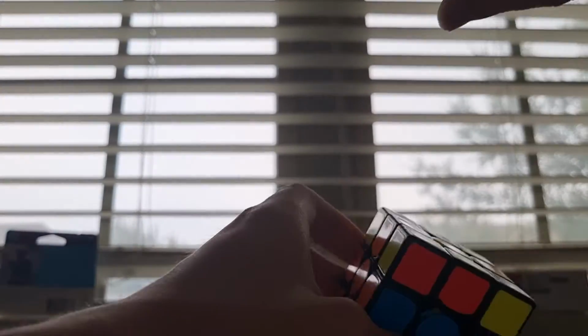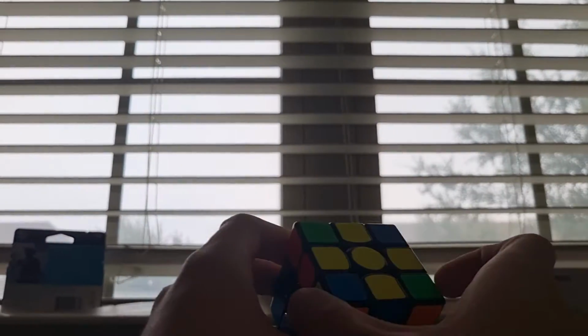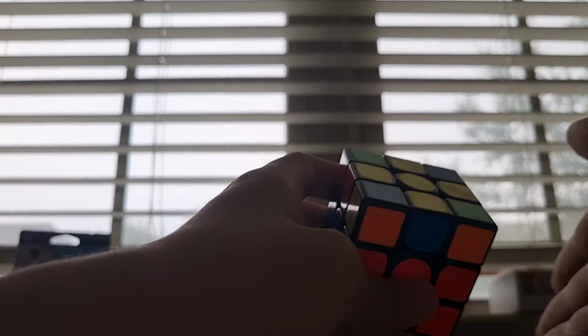So one in the front, one in the back, one and two on the left side. And when we look at it this way, we got one on either side. So one on the left, one on the right, and then two on the back. And that's how we're going to hold it.